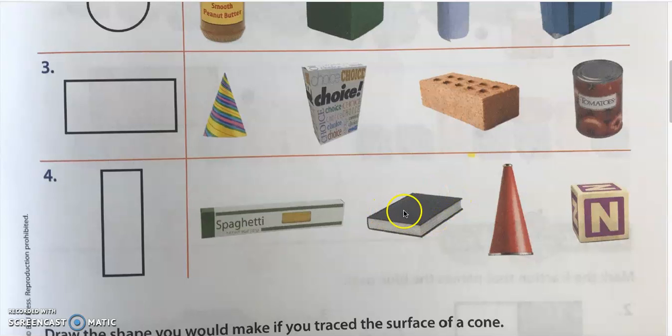Yeah, it has a rectangle flat surface. It doesn't have to be as long as this one. It's just saying another rectangle flat surface. So yes, this one. And a cone, does it have a rectangle flat surface? Nope. What about a cube? Nope. Yeah, so this one, the first two objects, right?